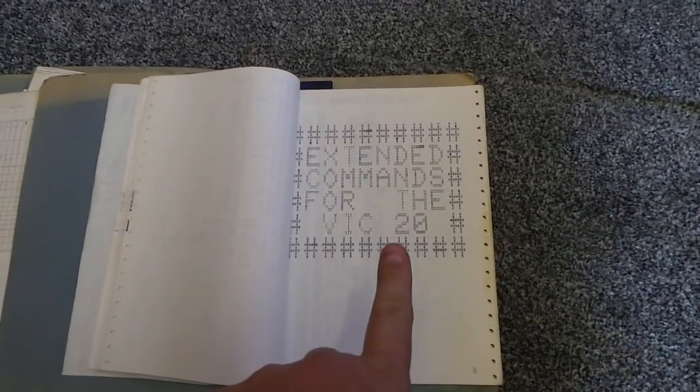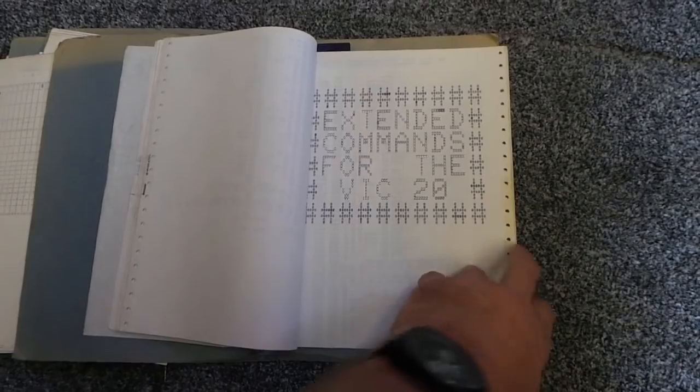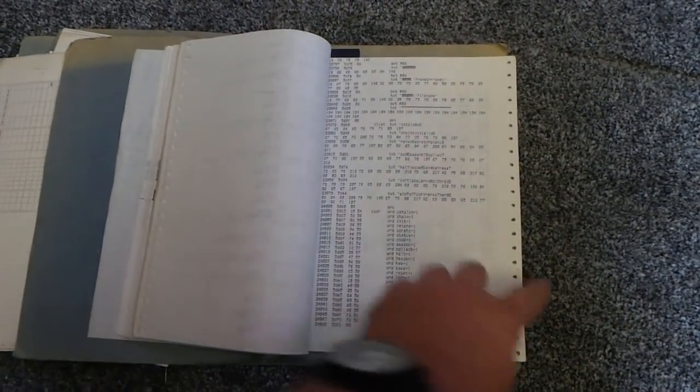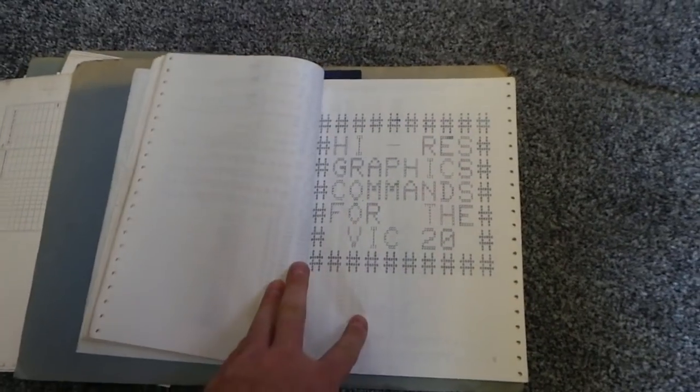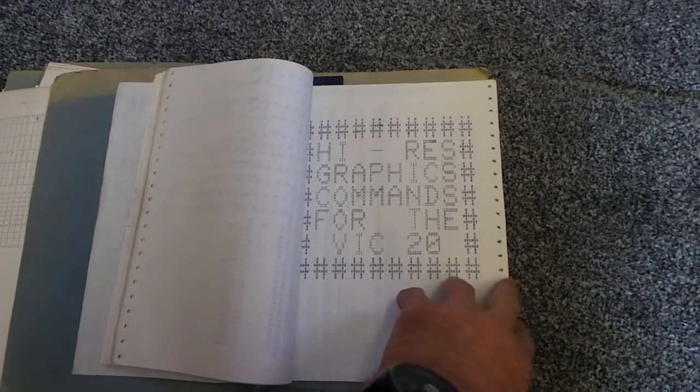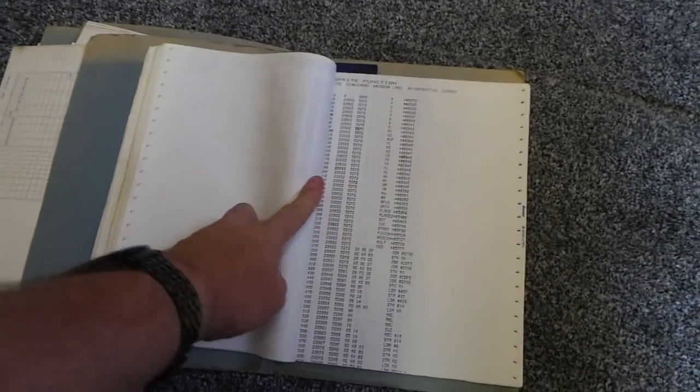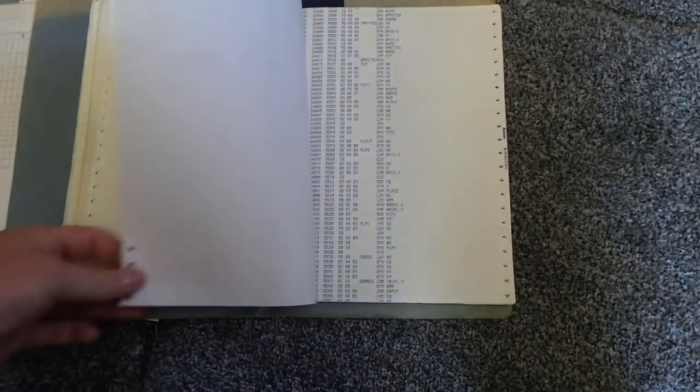But as you can see, I did extended commands for the VIC20, and carry on, and then we've got high-res graphics for the VIC20. So that's the shape function. But oh look, sprite function. I've even got a sprite function. How cool is that? God dear.